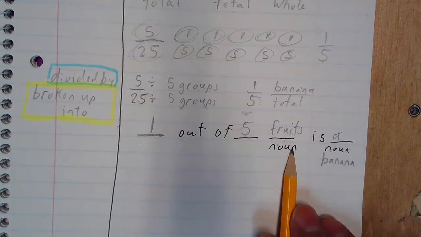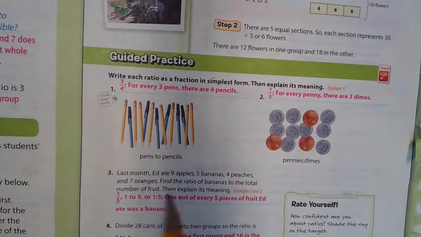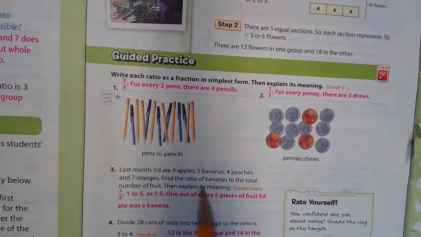And you're going to use a noun. It's not that hard to find the nouns. It's what you're talking about in the problem. Here, let me just show you the word problem real fast. Total number of fruit. Bananas to fruit.